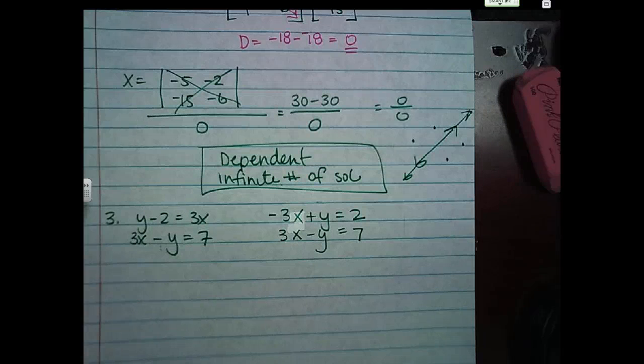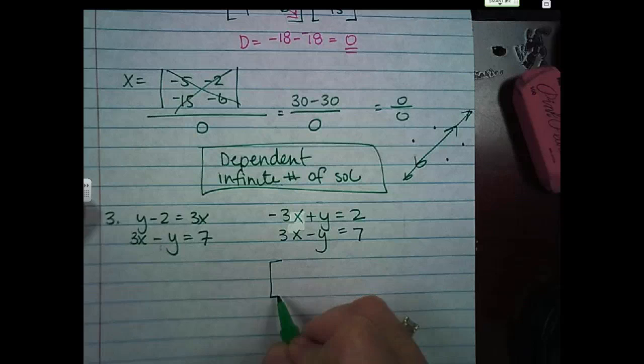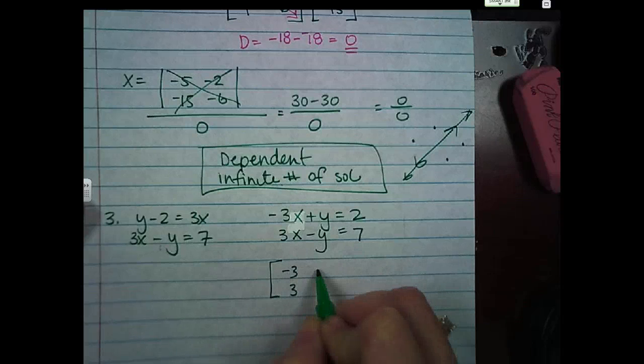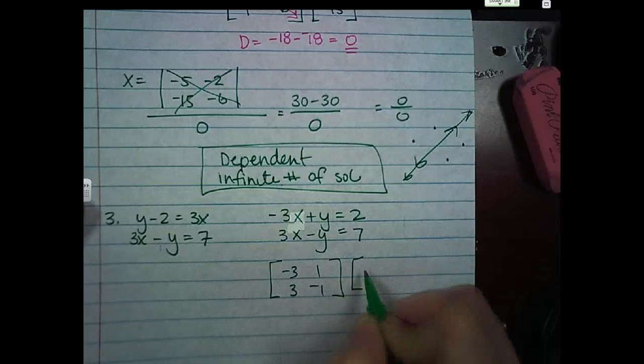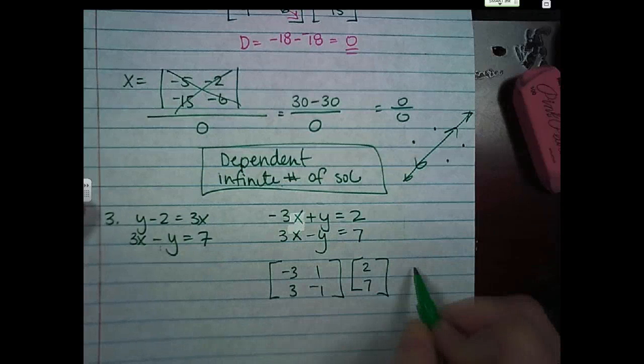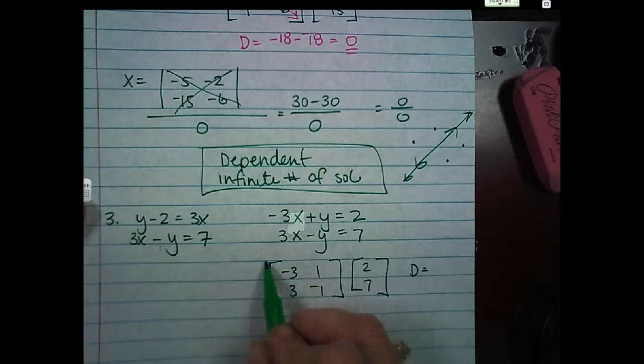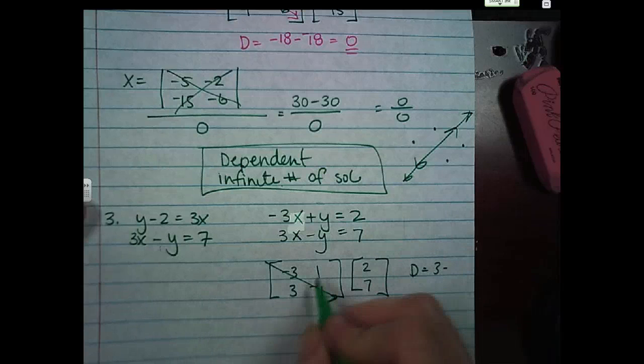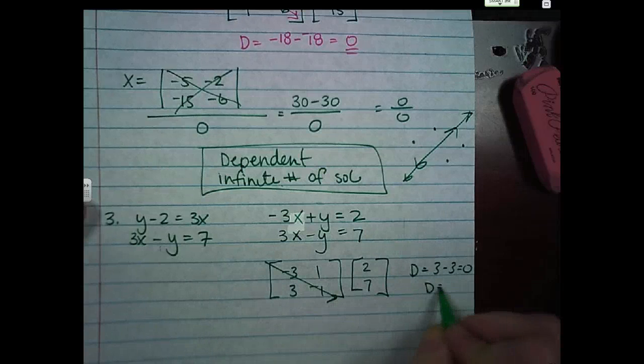Okay, but it didn't ask us to solve it that way. So it said to solve with Cramer's rule, so that's what we'll solve it as. First of all, let's set up your determinant, -3, 3, 1, -1, and 2, 7. You're going to find the determinant first. So you have 3 minus 3, which is 0.